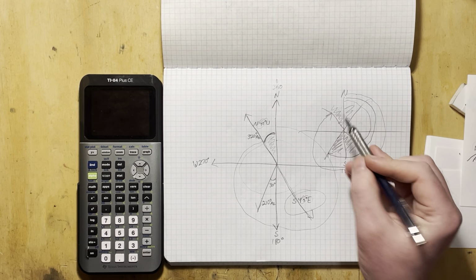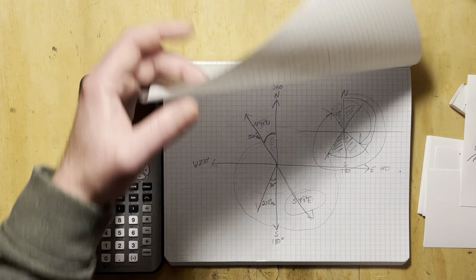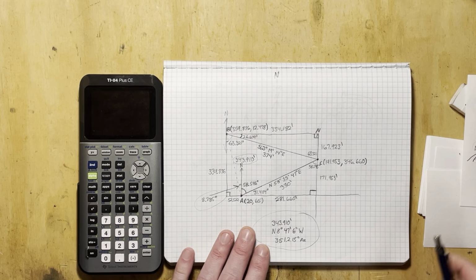So take your 360, subtract this portion, and you get that. Kind of looks all clumsy drawn out, but it's a fairly simple concept. To me, it's easier to just understand it than it is to memorize it. But everyone's different, so you can do it how you want. But I think that pretty well covers it.